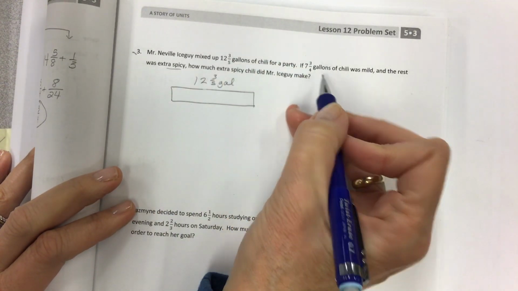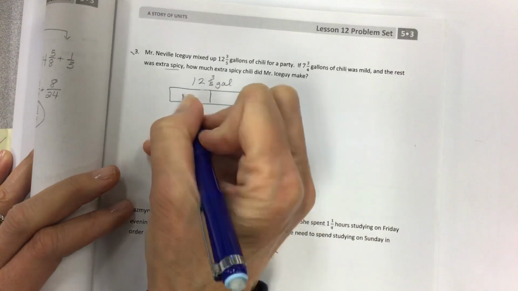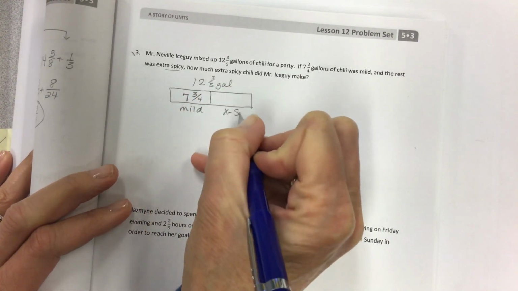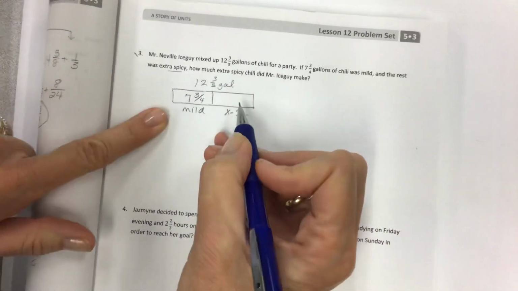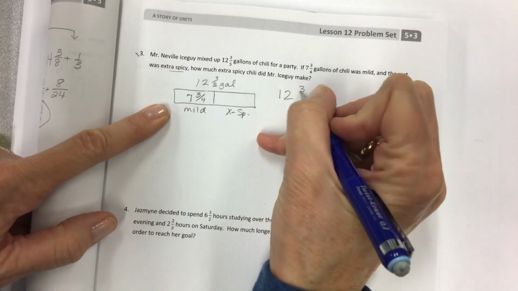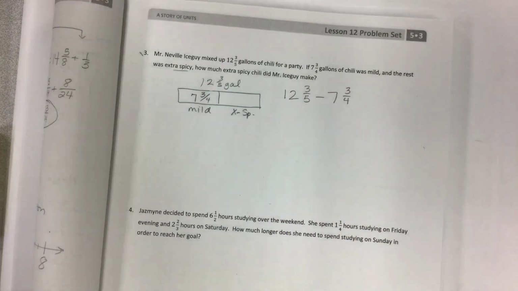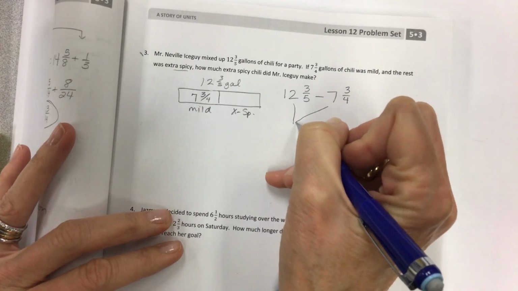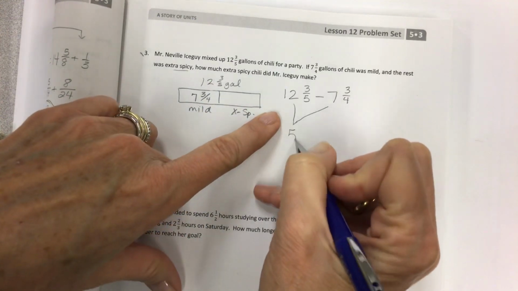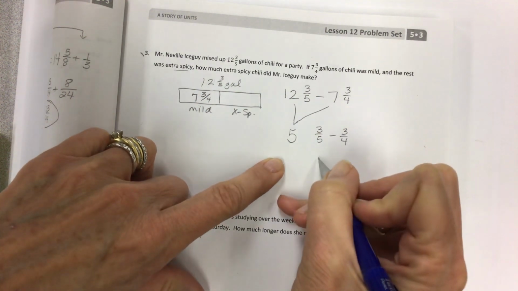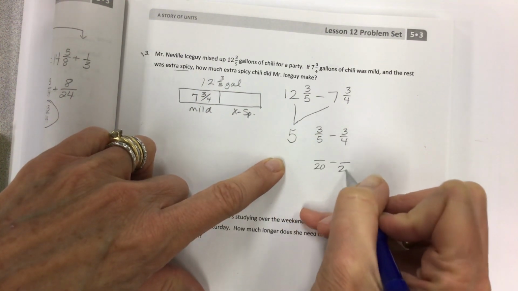I just wrote 21 and it's 12. And it's 7 3/4 are mild. And then we have extra spicy. How much extra spicy? So this is a subtraction, 12 3/5 minus 7 3/4. And so you can take the whole numbers and subtract. 12 minus 7 is 5. And then we have 3/5 minus 3/4, and we need to get 20ths for our common denominator.